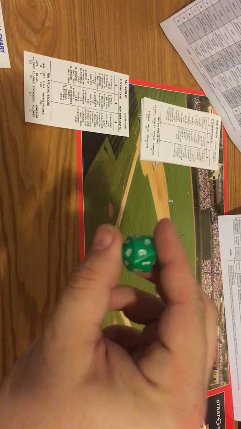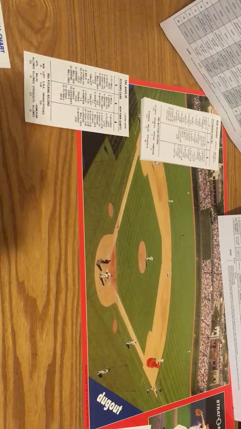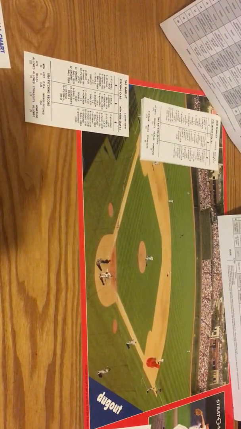Looks like we got ourselves a double with a 6 roll, which scores Al Dark and puts Monte Irvin on second base with his second hit and second RBI of the game, putting the Giants in the lead with the score of 3-2 with nobody out in the bottom of the 5th inning, and Willie Mays coming up to bat.